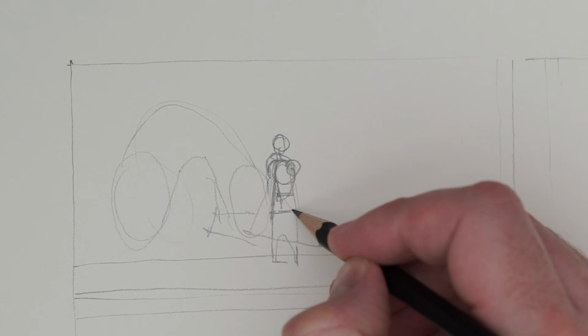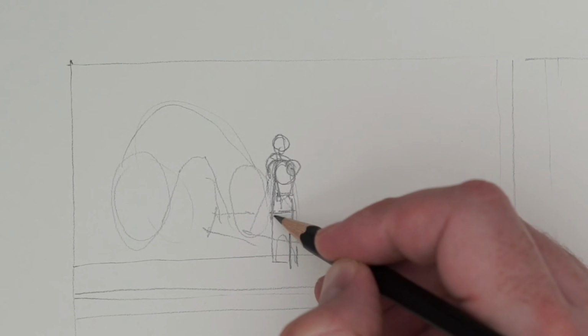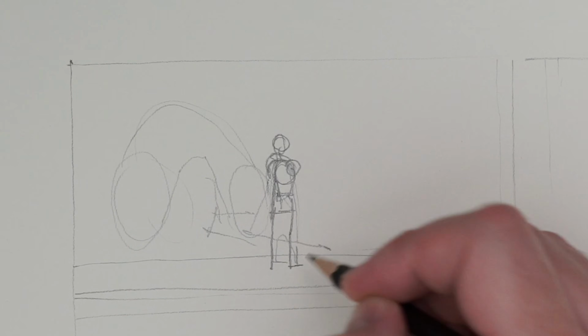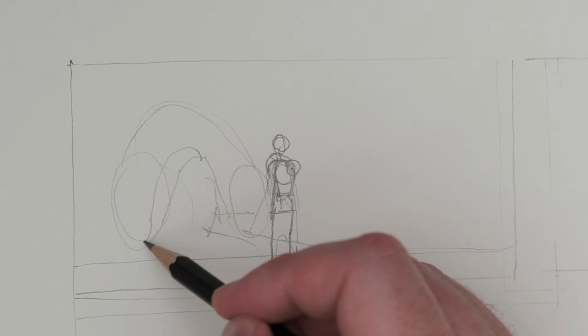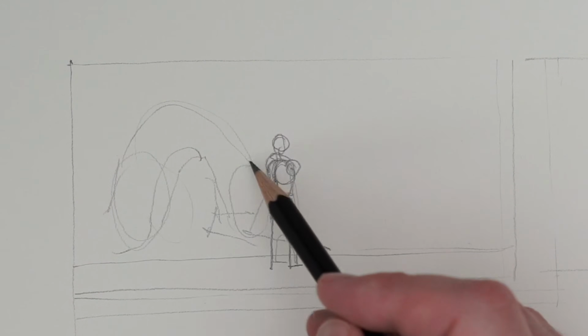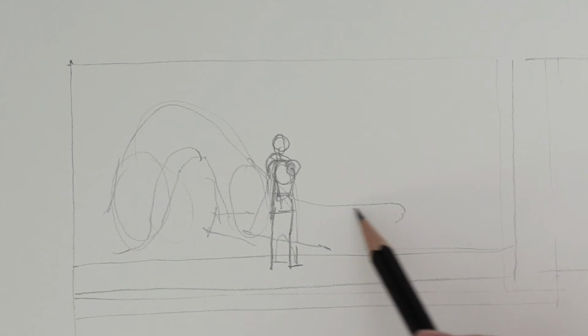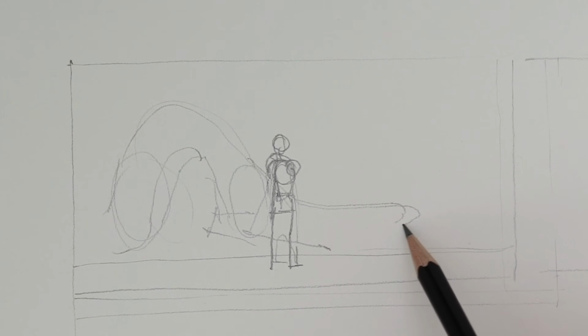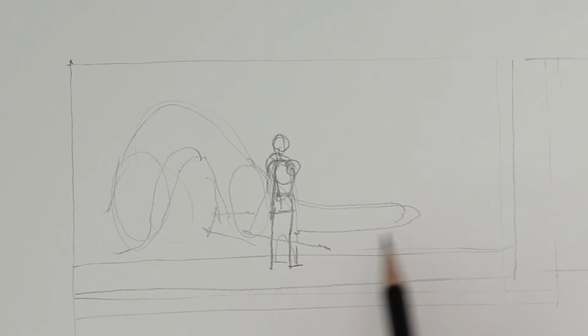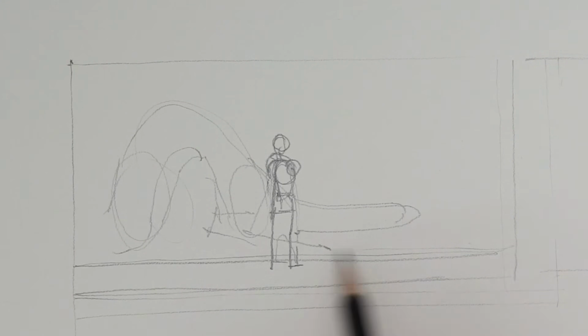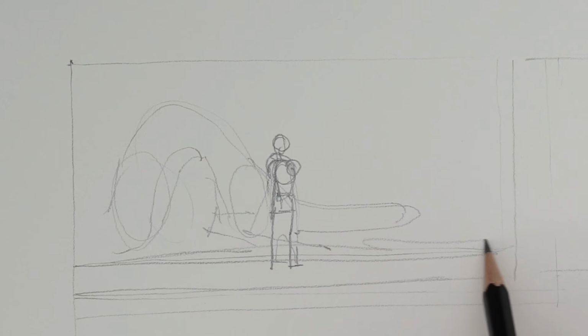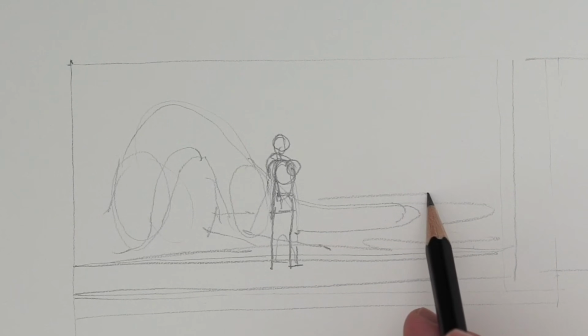So in this case, we've just got our character and we've got this giant creature, and then we have the road, right?